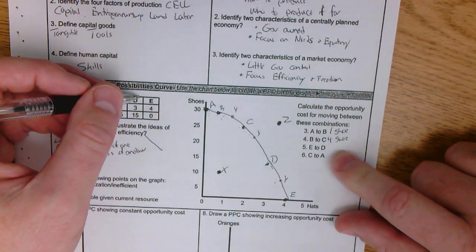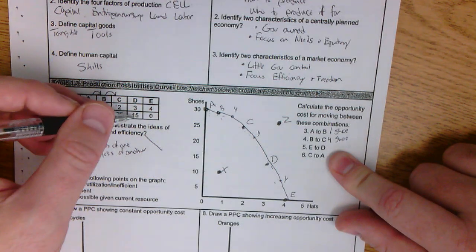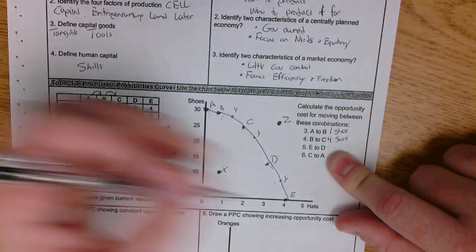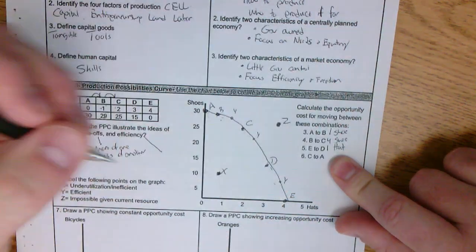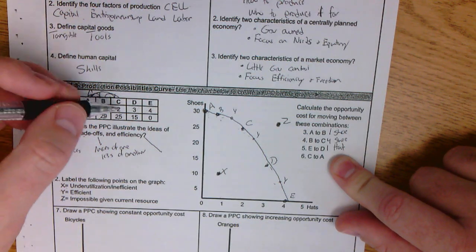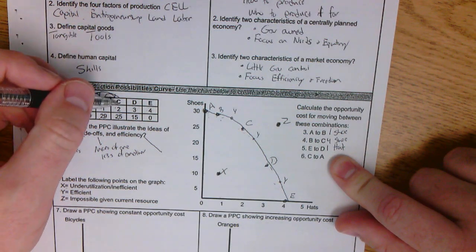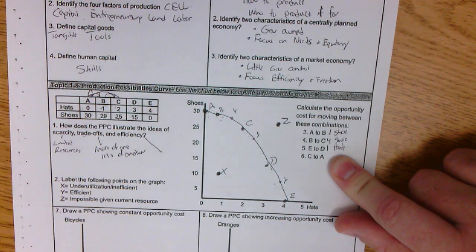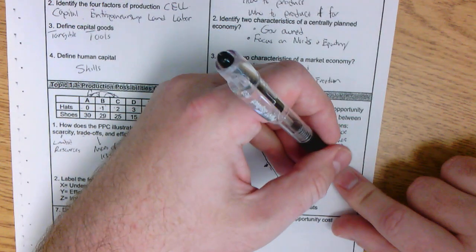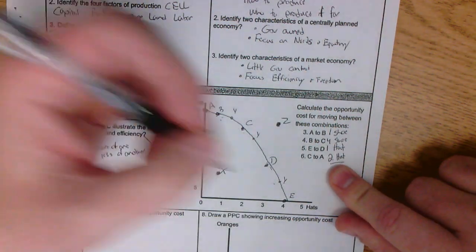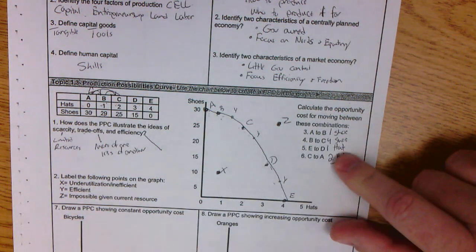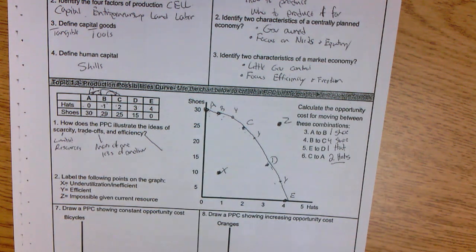If I go from E to D, I'm gaining 15 shoes here, but if I'm producing more shoes, that means I'm going to have to give up some hats. And in this case, I'd be giving up 1 hat. And then finally, going from C to A, I'm gaining 10 shoes, but in the process, I'm going to lose those 2 hats. At C, I can make 2 hats. At A, I can't make any, and so I'd be losing those 2 hats there. And it is important when you're doing these PPC questions that you're labeling what it is that you're losing, right? If you just put 2, we don't know if you mean hats or shoes. So it's important to be specific in what it is that you're looking at.